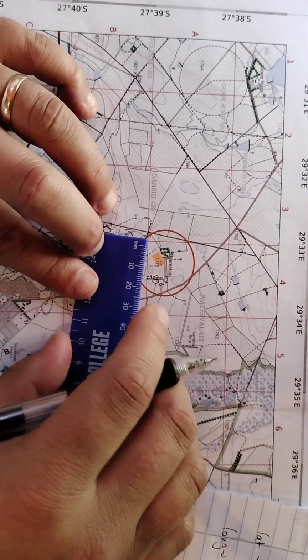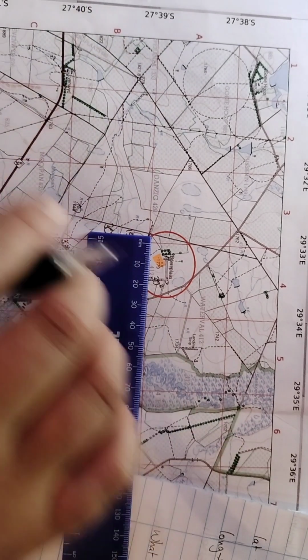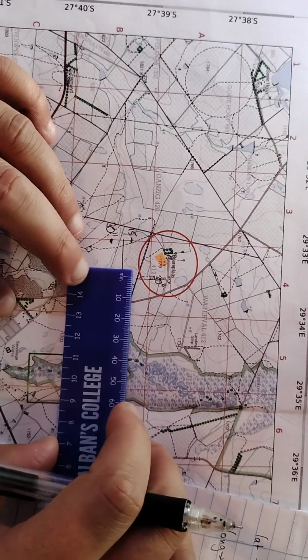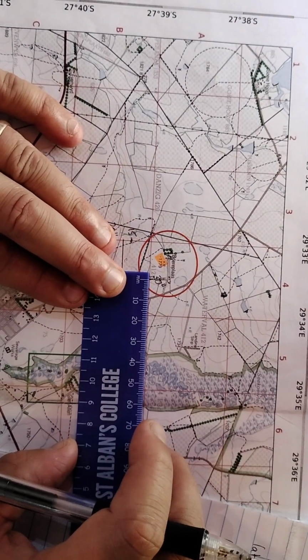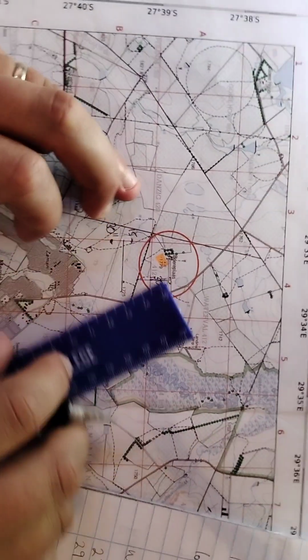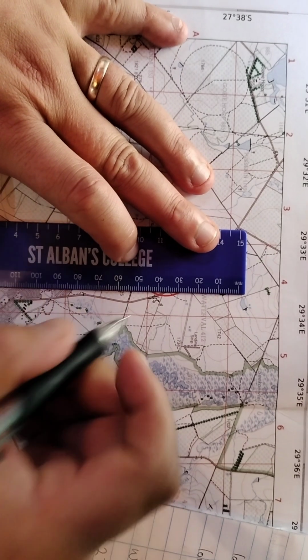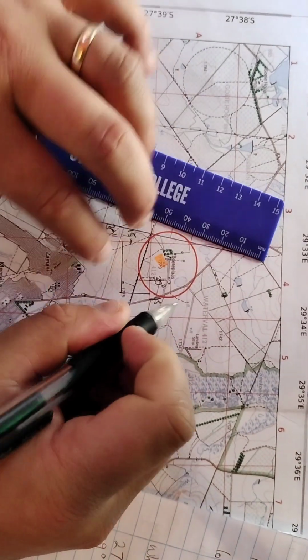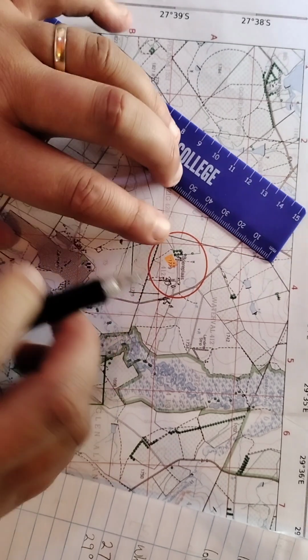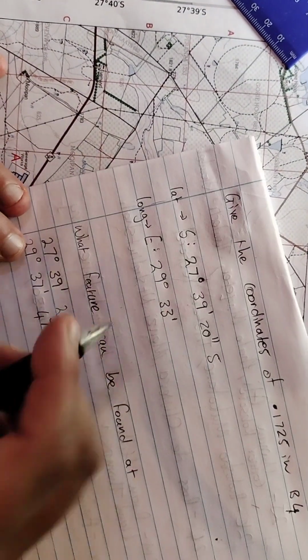There's 15, half of that. What's half of 1.8? Let's do it on the calculator. 1.8 divided by 2 is 0.9. So measure out 0.9 there. That's 45 seconds. Again, draw your line so that you can guesstimate. So there's 30, 45, there's about 35, there's about 40. So that's about 40 seconds east.